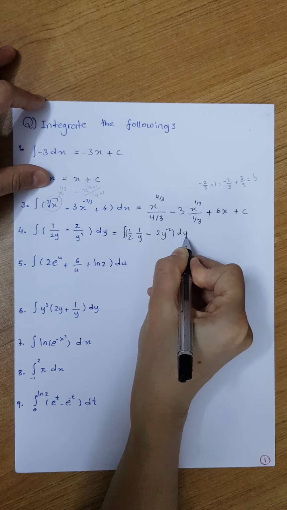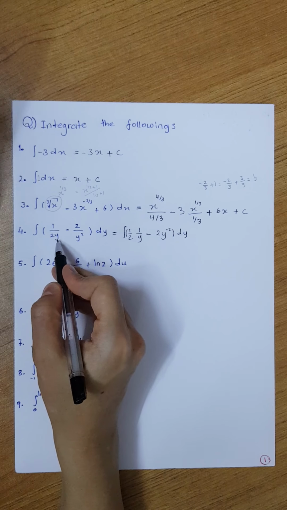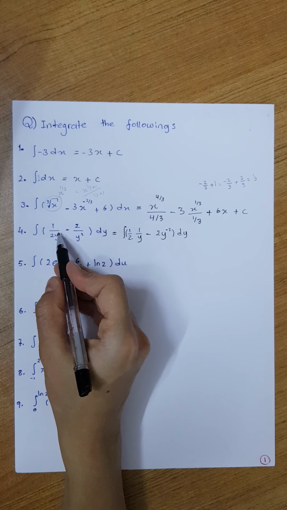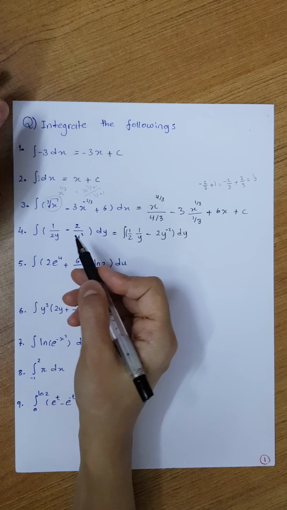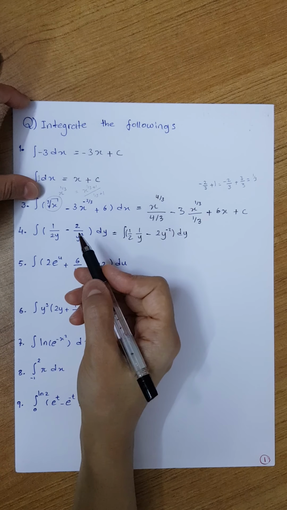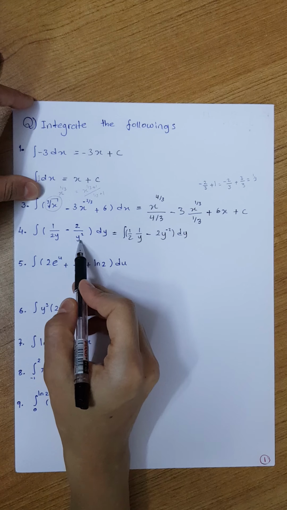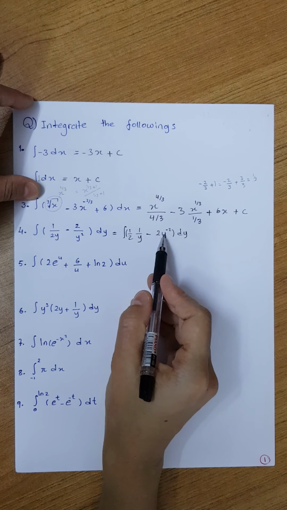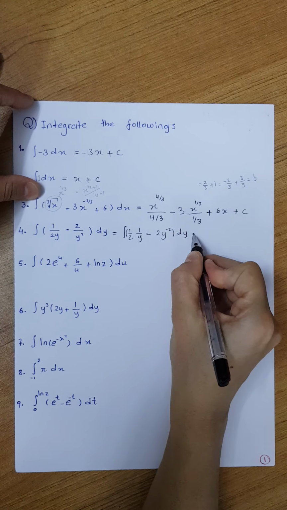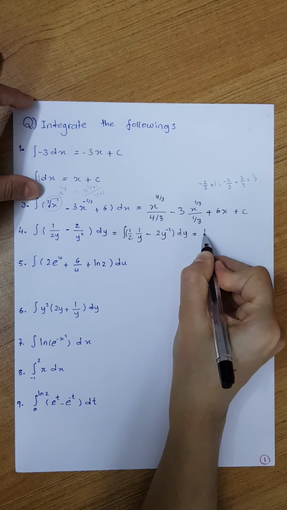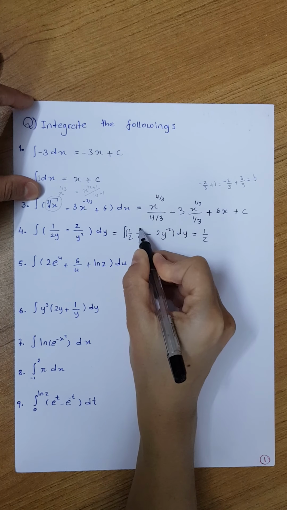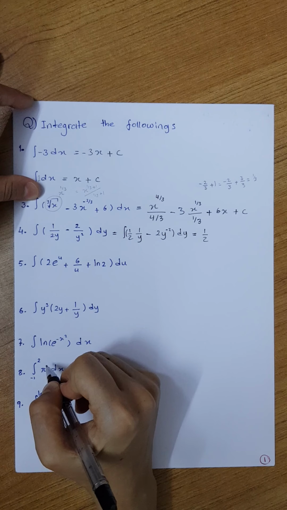I didn't change this 1 over y because you know that when the power is negative 1, we are considering other cases. We are not dealing with increasing the power by 1. But here, minus 2 over y squared, I will change to minus 2 y to the power of minus 2. Now here I have got 1 over 2. What is the integration of 1 over y?